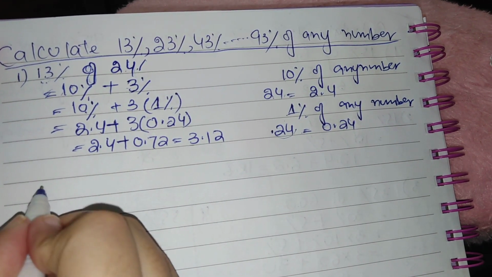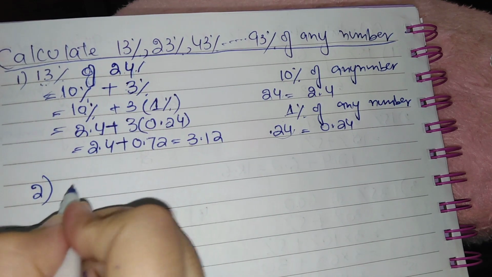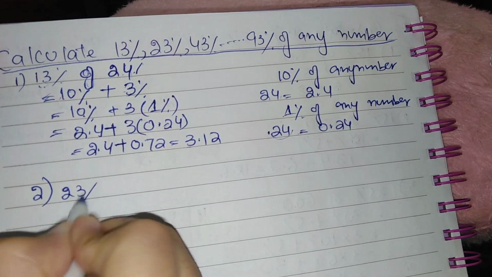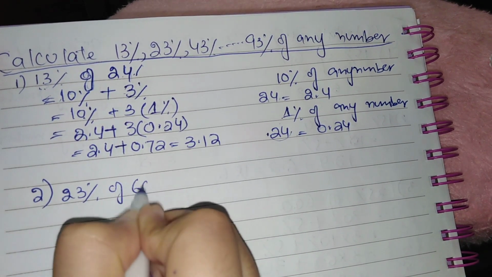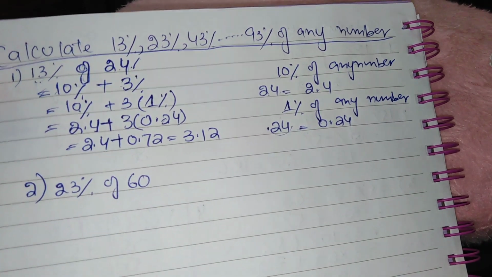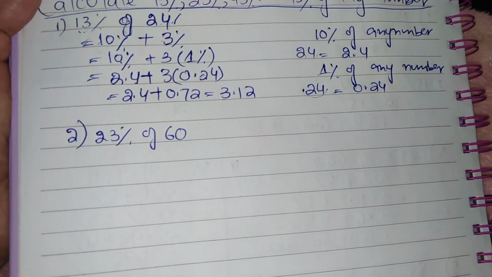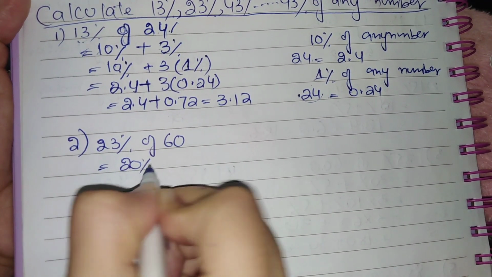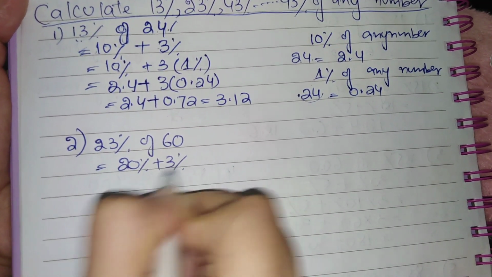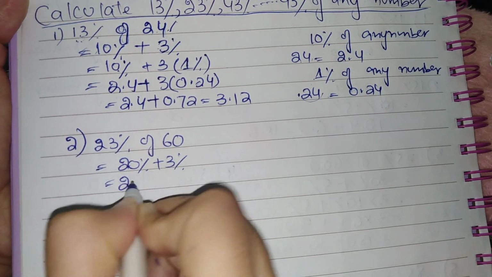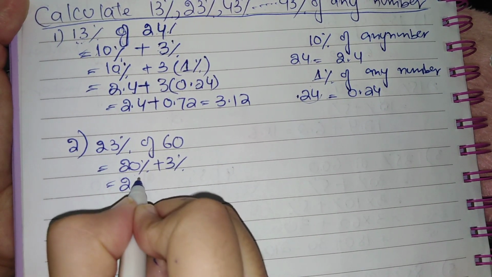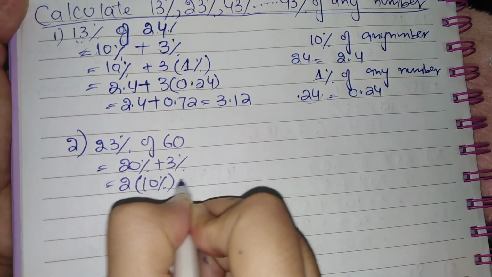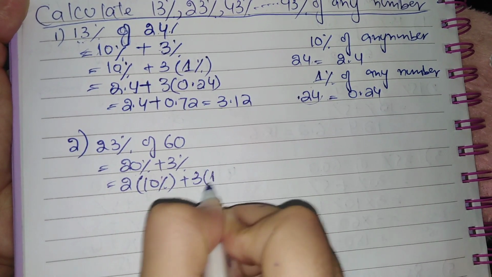Let's take another example. 23% of 60. So we will divide 23 into tens and ones percentage. This will be 20% plus 3%. We will divide 20% into 2 into 10% and 3% into 3 into 1%.